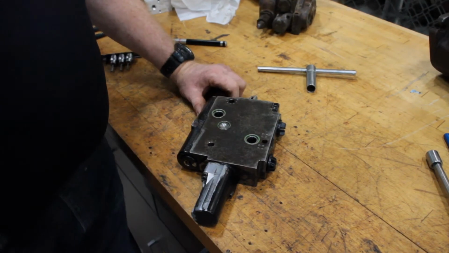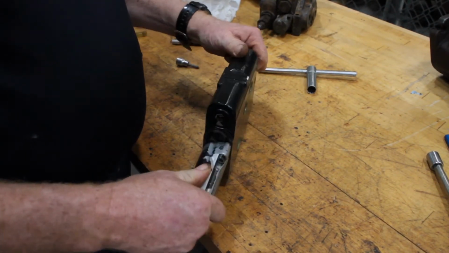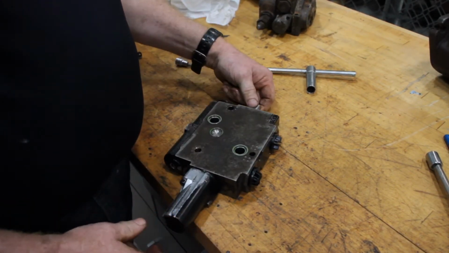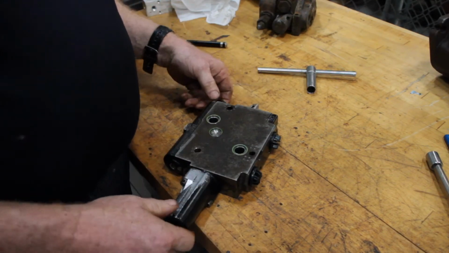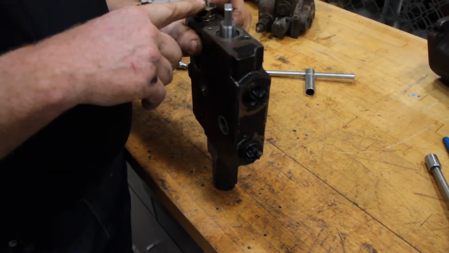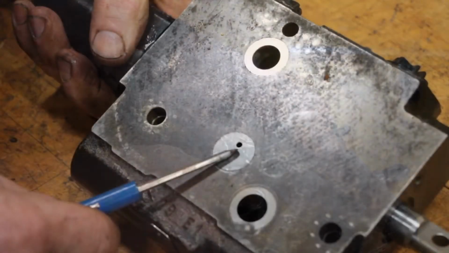Next, I have a valve that came off a closed center hydraulic system. This is a much different design, but similar in a lot of ways. The spool is inside, going through it still. Well, this one has quite a bit more features on it. This has a flow control. This one is also load sensing.